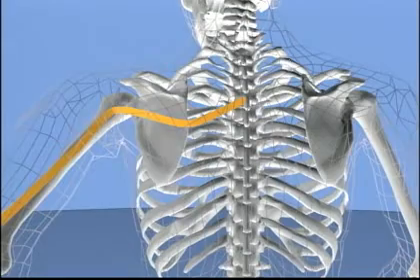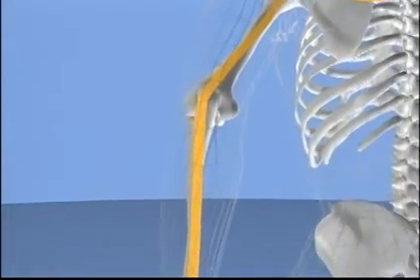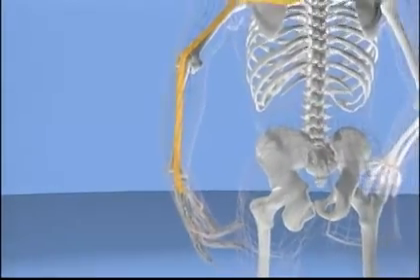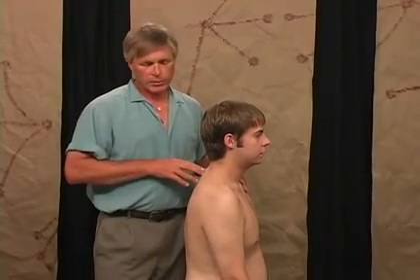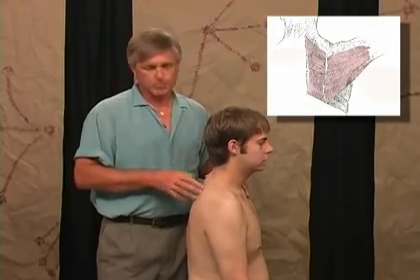So the deep back arm line starts from the spinous processes, goes down on the rhomboid and then out on the rotator cuff, down on the triceps to the elbow, and down on the ulna side of the arm to the little finger. The first track of this deep back arm line is the rhomboids and the levator scapulae.